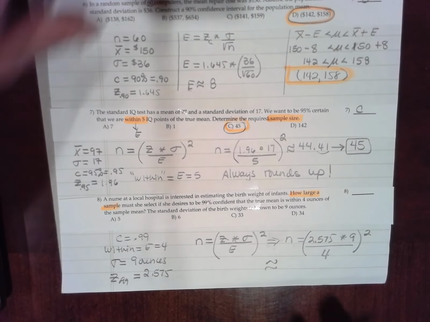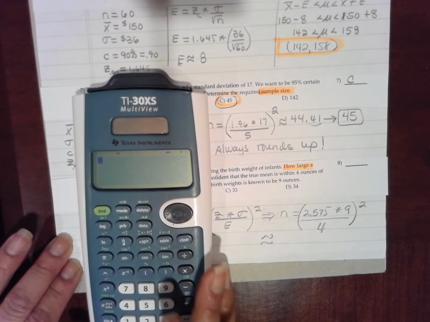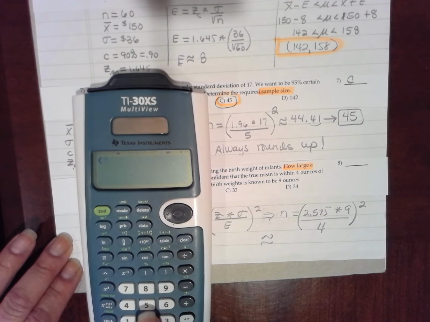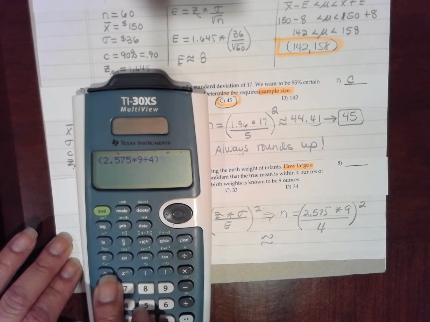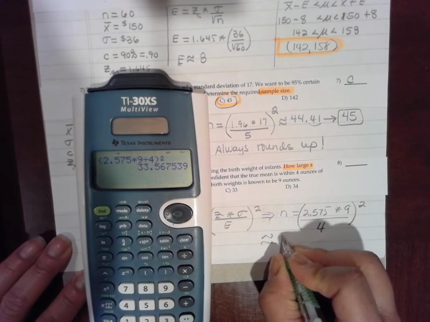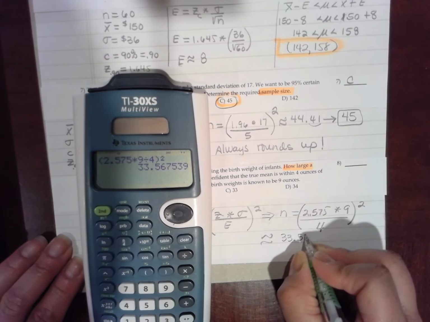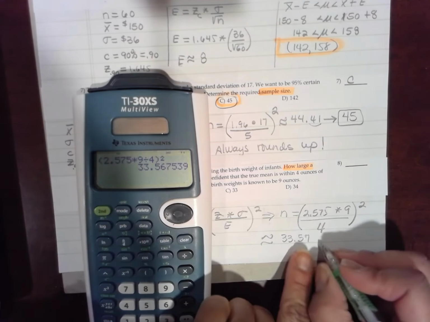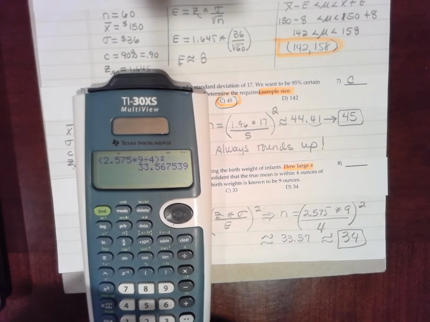So again, we always will round up. I'll demonstrate how to enter that in the calculator. Open parentheses, 2.575 multiplied by 9 divided by 4, square. I pressed x square. So we are getting 33.57. But since you always round up, this is going to be 34.